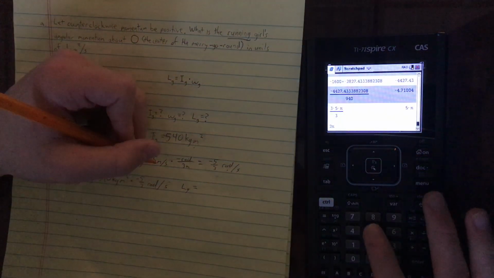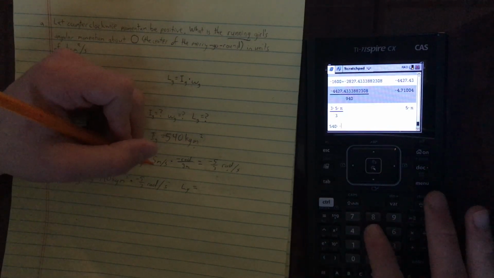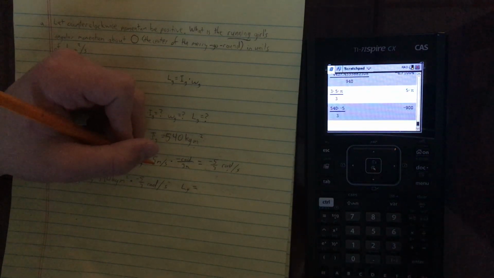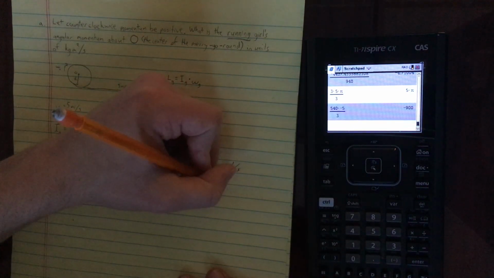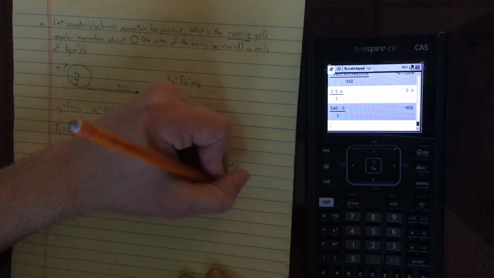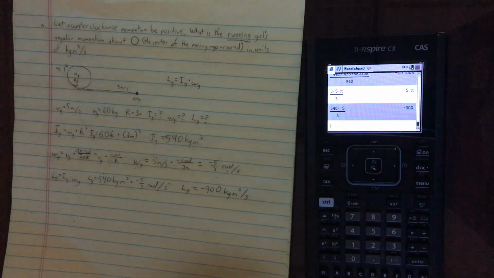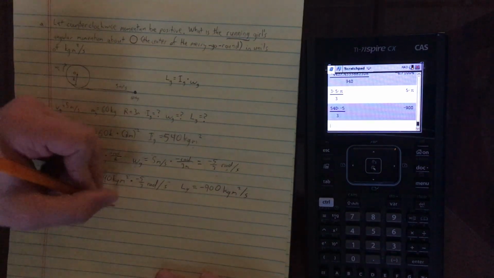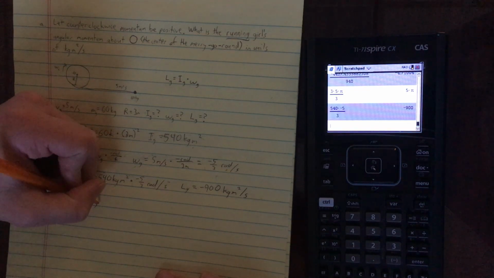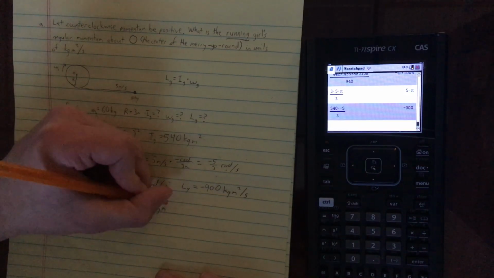And that's going to be 540 times negative 5 over 3, negative 900 kg meters squared per second. And since mass has 2 sig figs, we'll go with 2 sig figs. So her angular momentum will be negative 9.0 x 10 squared kg meters squared per second.